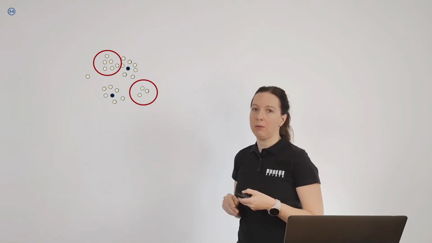Prototypes represent the data set, so you would say they somehow represent and cover how the data is distributed, but what about these two areas?